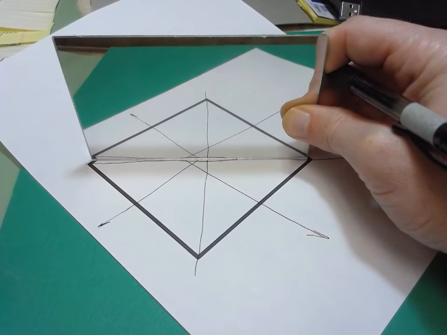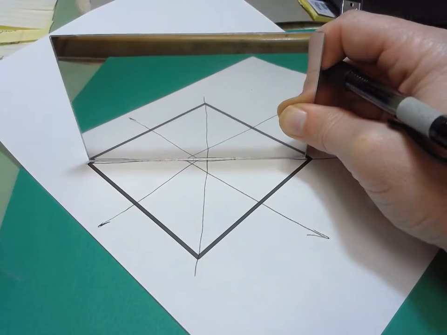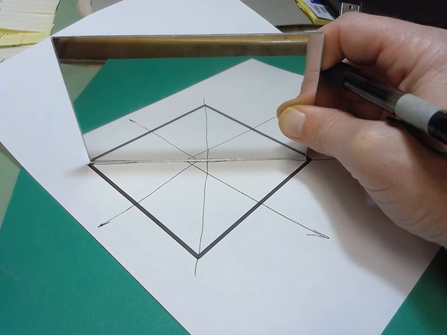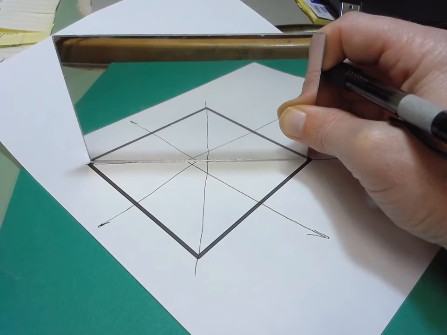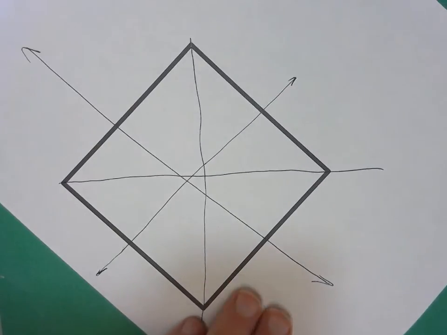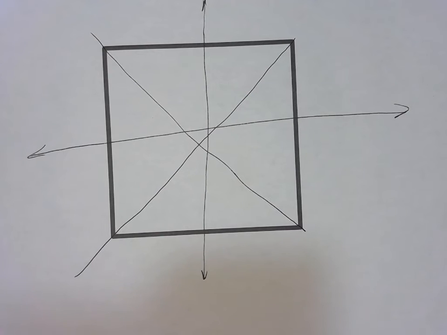When I remove it, that's how it looks. It looks the same. So the top is a reflection of the bottom. The bottom is a reflection of the top. The two sides are mirror images of one another. So a square has 4 lines of symmetry. And any polygon that has all the sides the same length will have that many lines of symmetry.